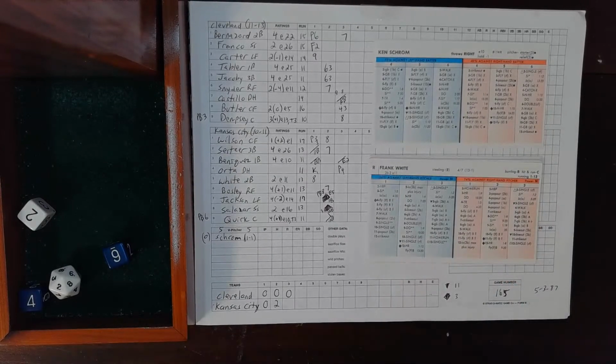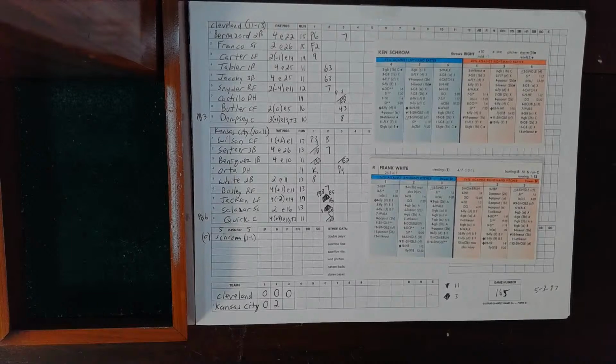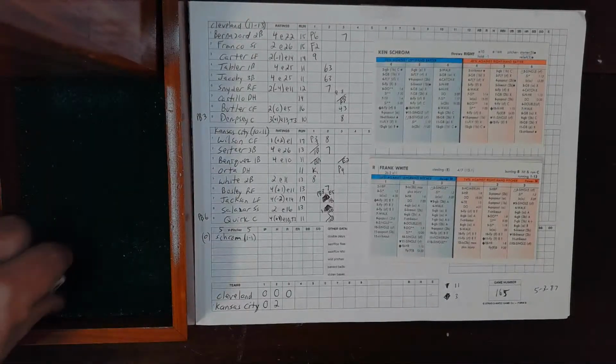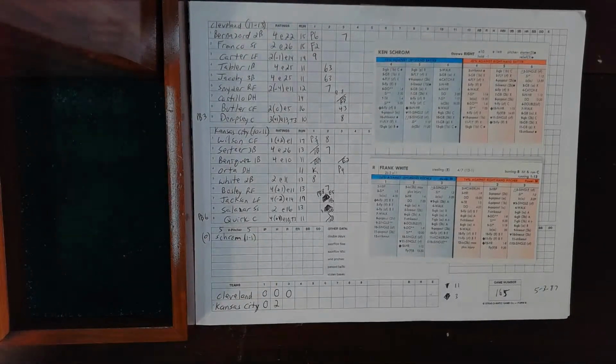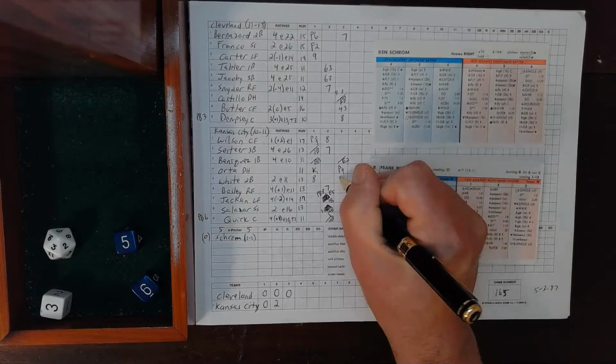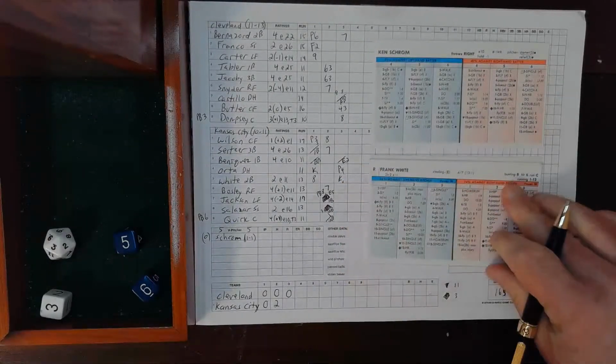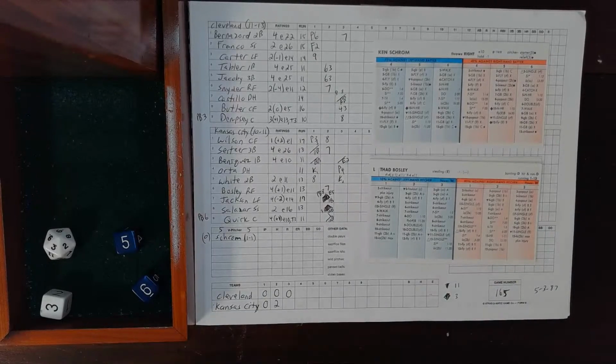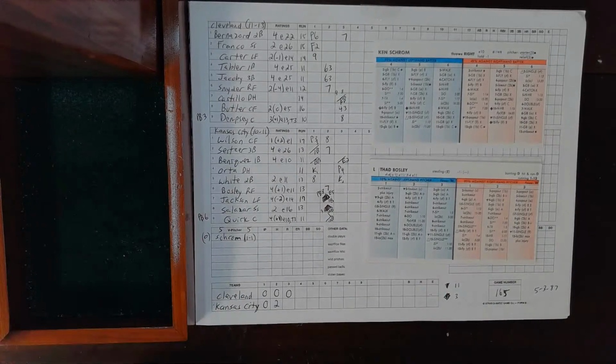For the venerable Frank White. White flew to center his first chance. That's a 3-11, and that's a strikeout. Second strikeout, actually, for Schrom. Jackson doesn't have one yet, but Schrom now has his second strikeout.